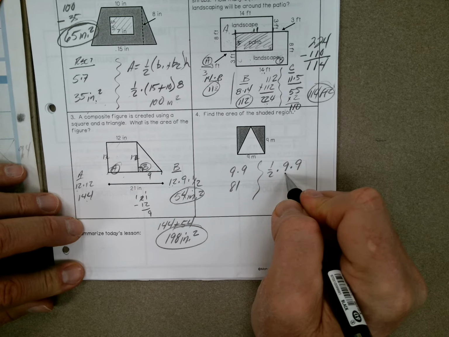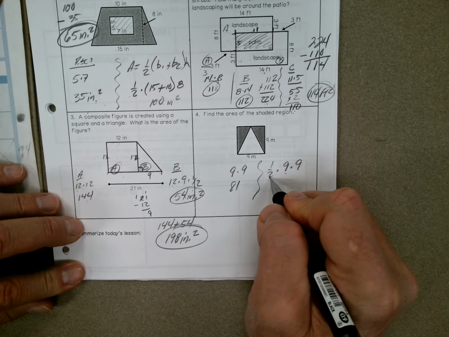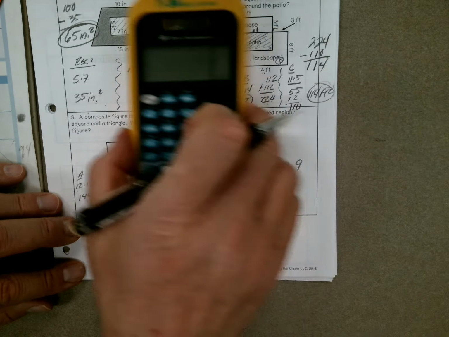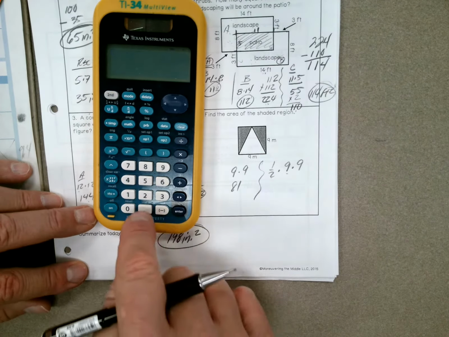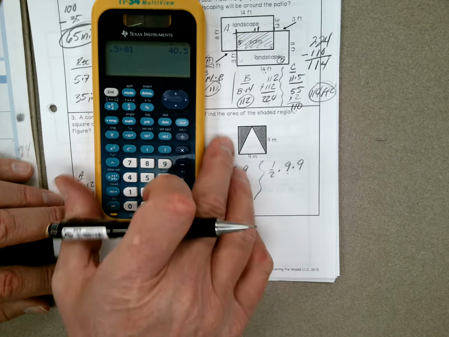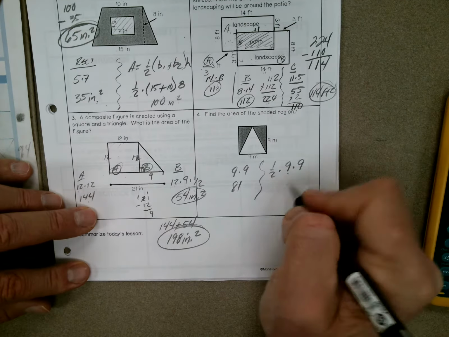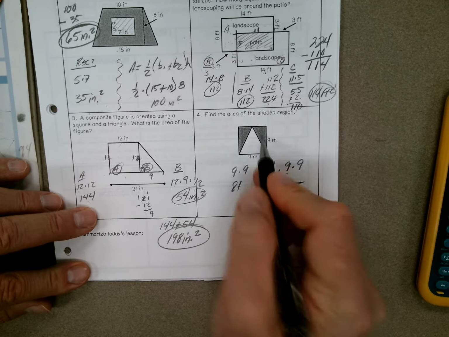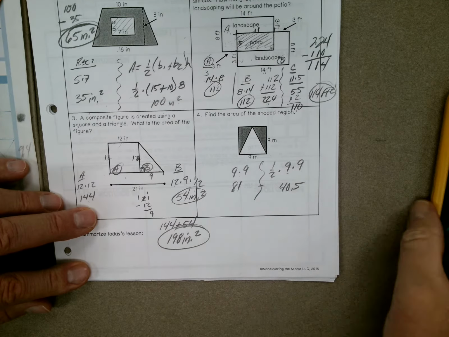So half of 81 is what? We could just punch that in to make sure. So 0.5 times 81, and we end up with 40.5, right? So that's 40.5. And since we want to take that out, we're going to subtract those two.